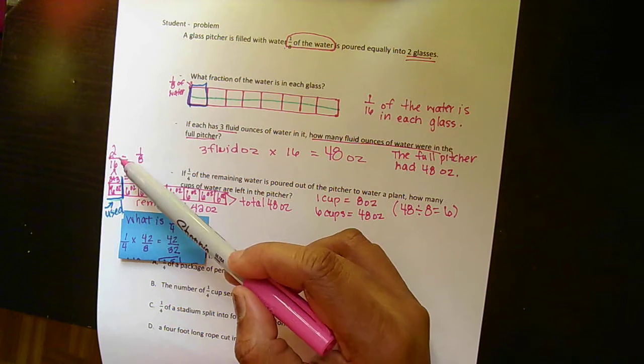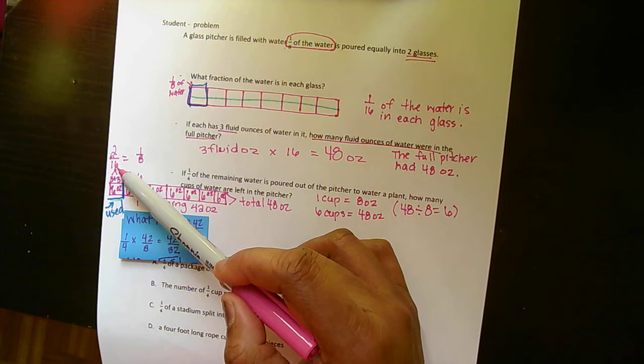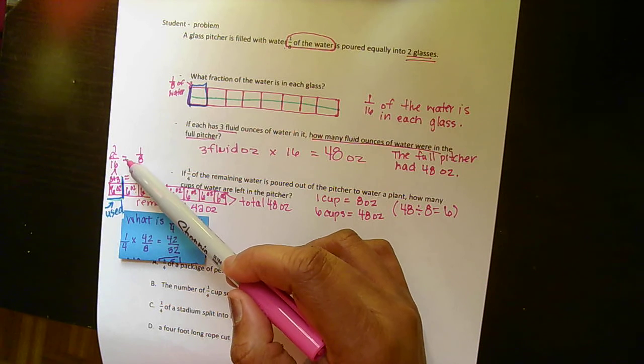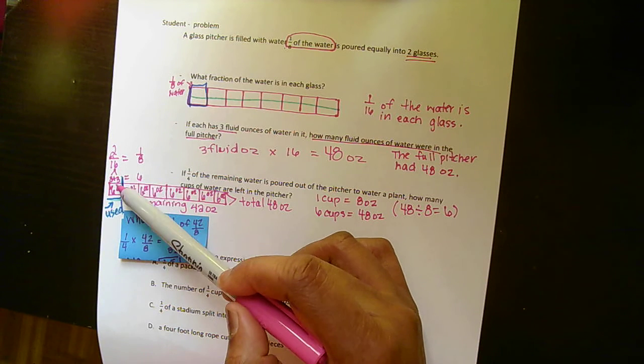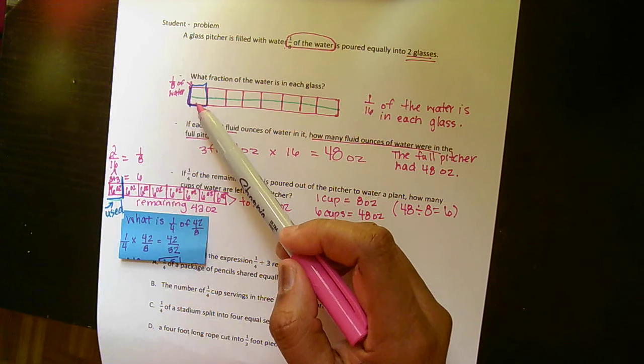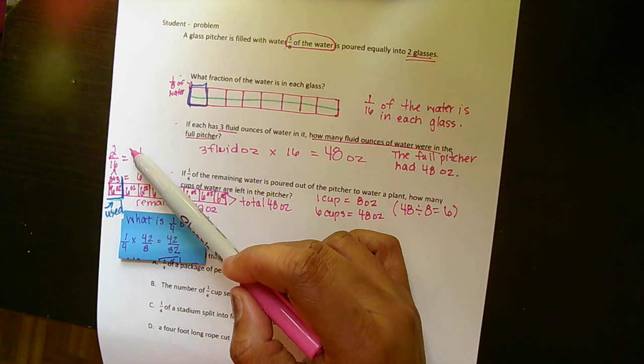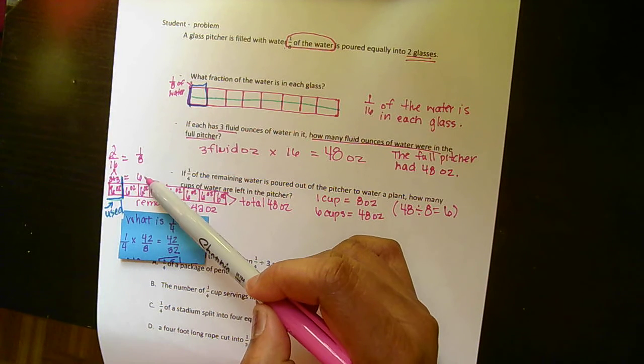And I said, all right, so in this used, we used 2/16, right? 2/16 equals 1/8. So I knew that in each 1/16 there was 3 ounces. So I said 3 plus 3 because 2/16 is going to give me a 6.